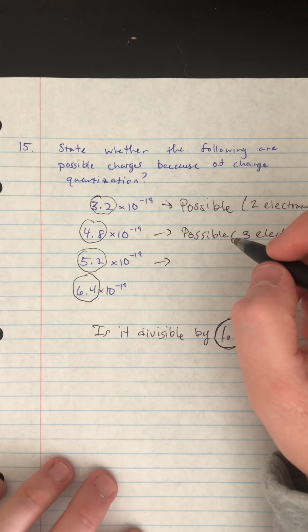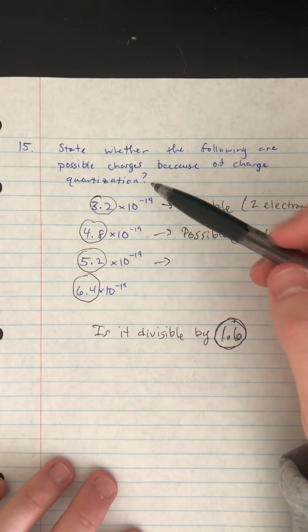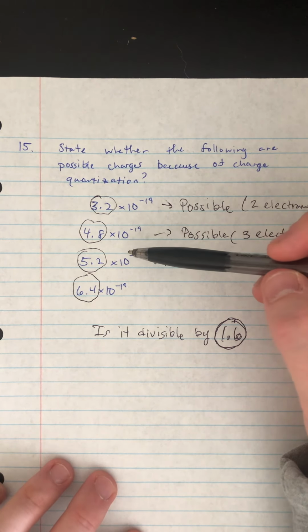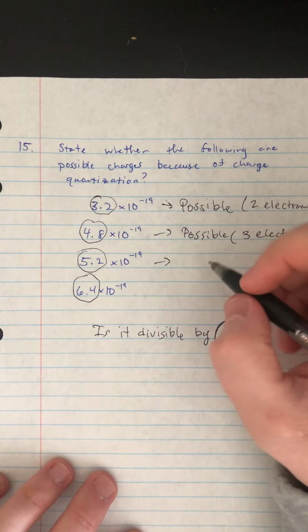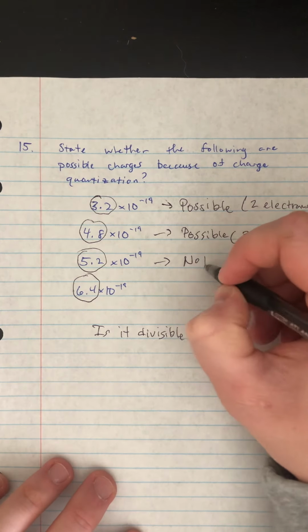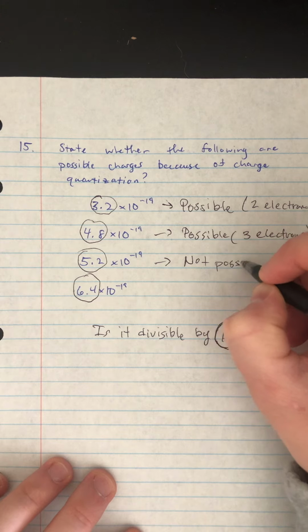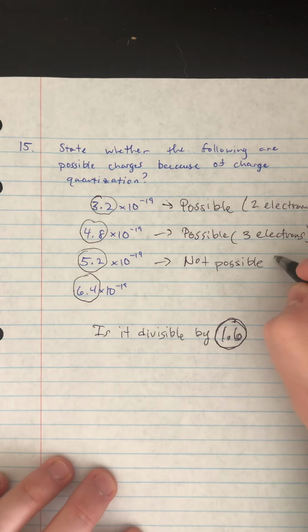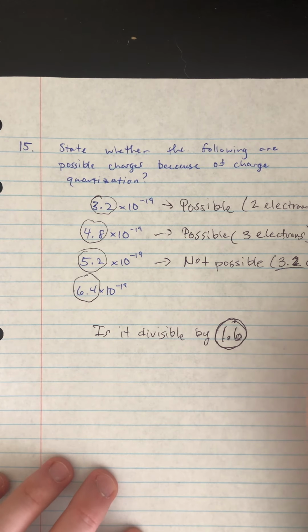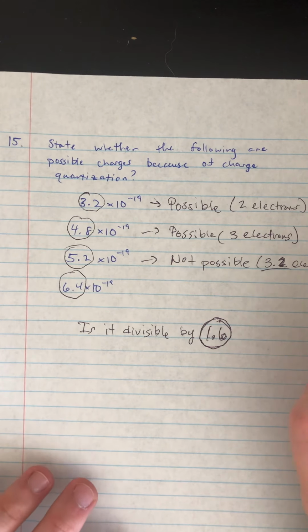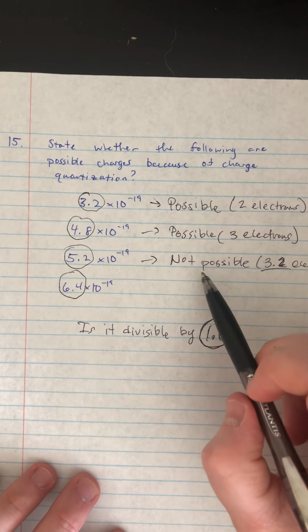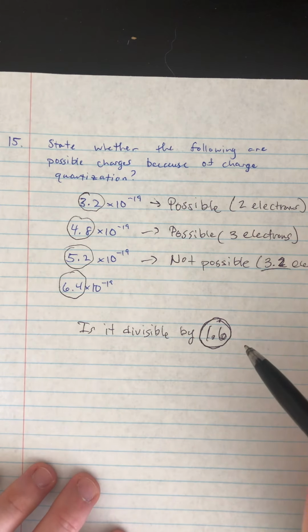We check 5.2, and 5.2 does not go in evenly, right? It would be like 3 point something electrons, which is not possible. We can't have parts of electrons. That's not okay. So the 5.2 is not possible because it's not divisible by 1.6.